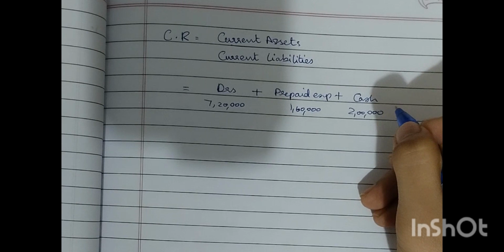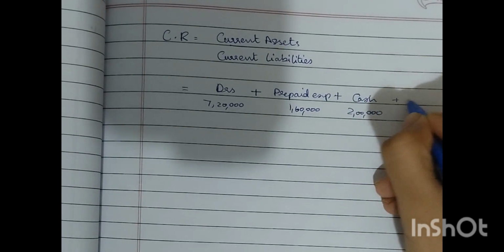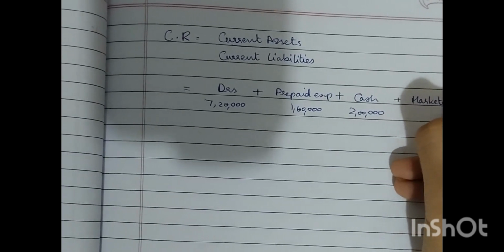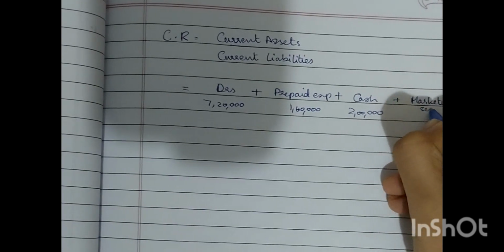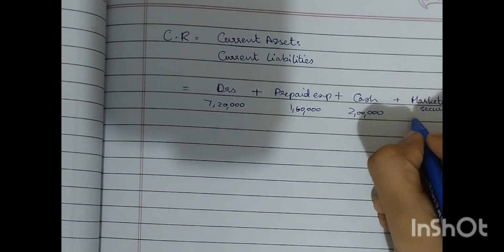And then we have the current assets coming. So marketable securities, or the short-term investments, are investments within the 12 months of a business or within the operating cycle of the business. So they come under current assets. Right, so we have marketable securities, 2 lakh again.